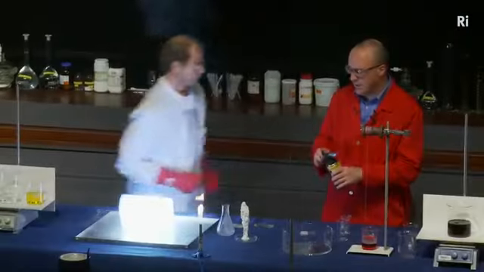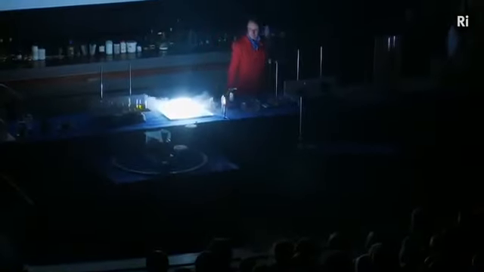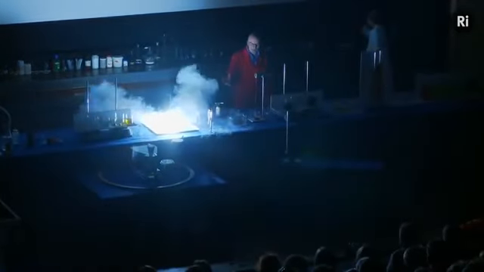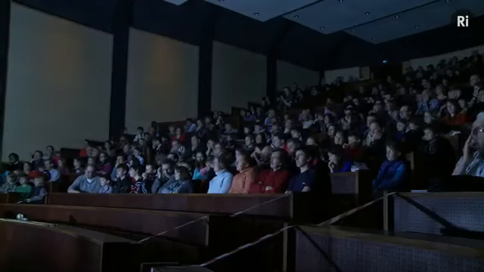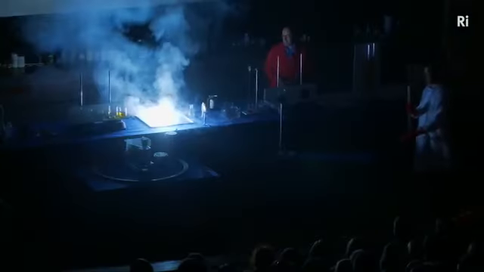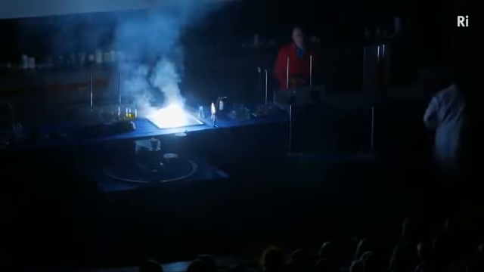And if we bring the lights down, you can see the combustion is becoming more vigorous. And this is magnesium burning in carbon dioxide. So it's not putting the fire out, it's actually supporting combustion. It's giving off this beautiful light. The white smoke you see is magnesium oxide.